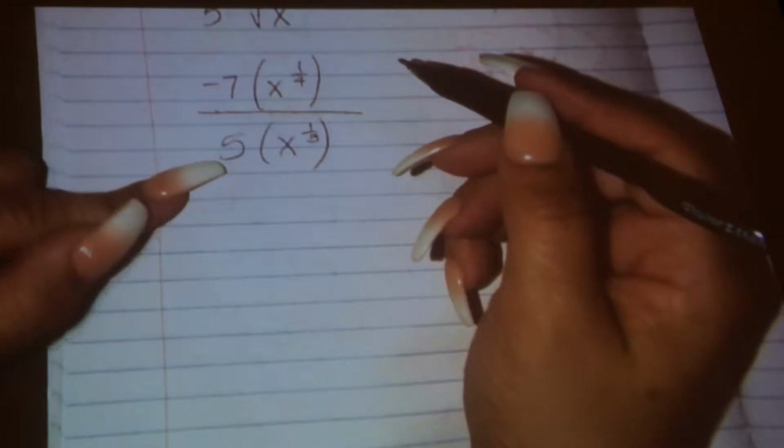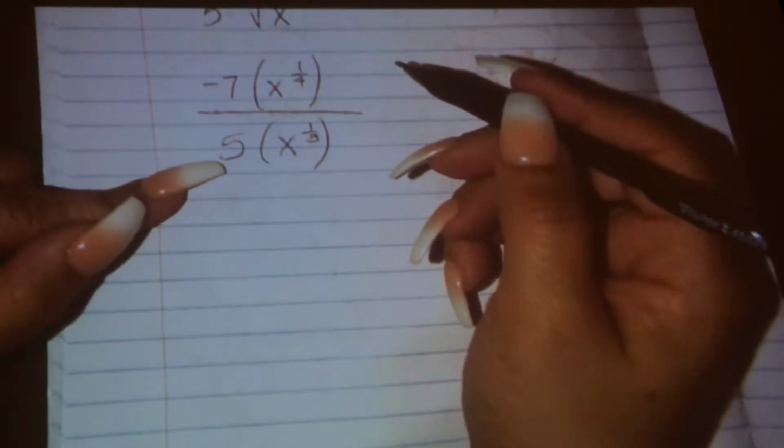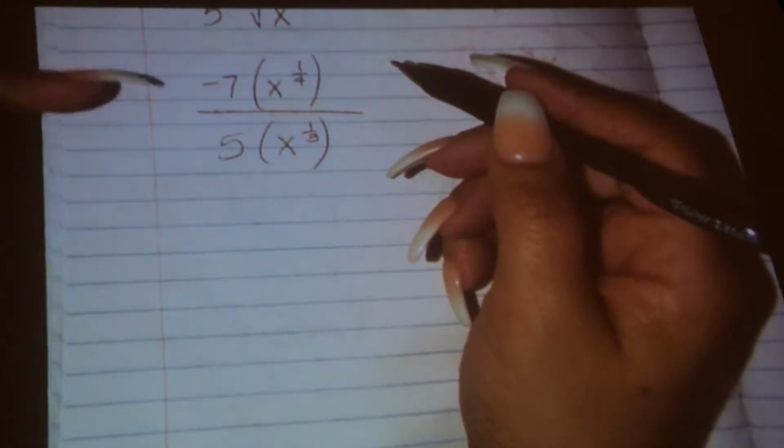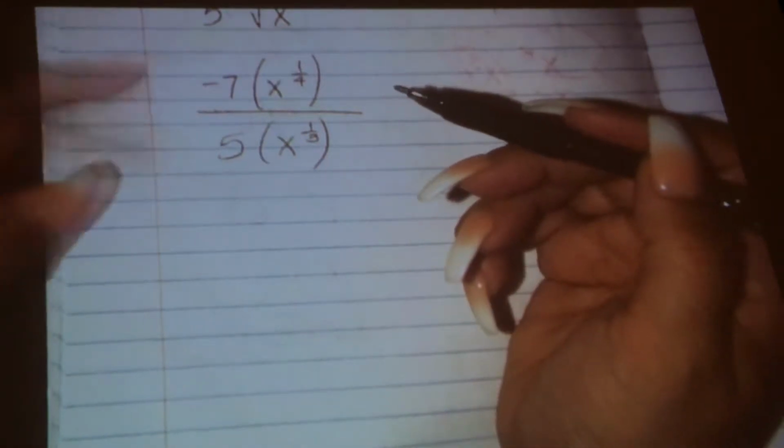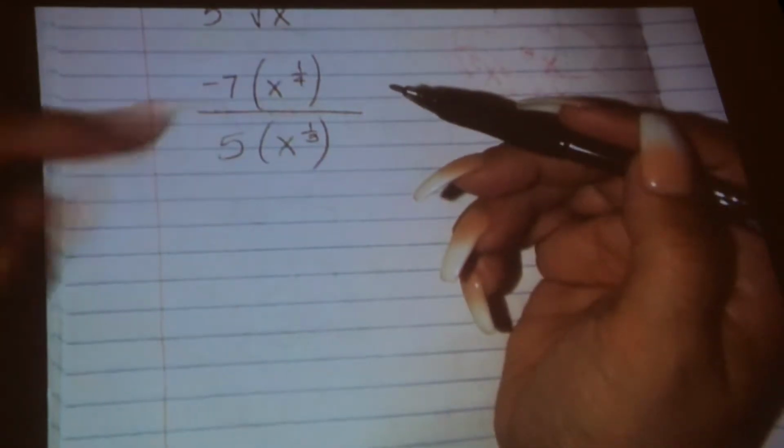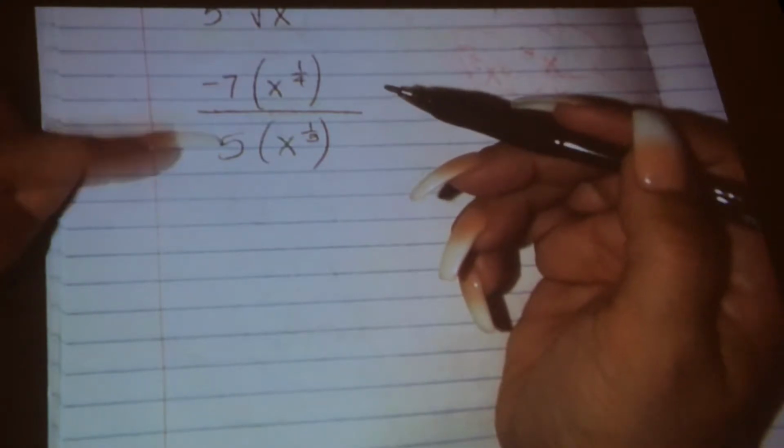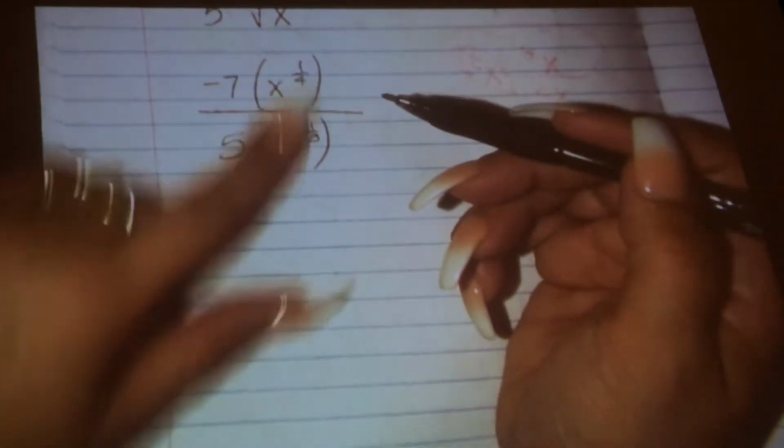All right, so we have again exponents, and we're going to subtract. Are we going to subtract negative 7 minus 5? When is the only time you subtract? If it's an exponent. You're not going to go negative 7 minus 5. These are whole numbers. You're going to divide these numbers. But you are going to subtract these exponents right here. Can you do that for me, please? 1/4 minus 1/3. Do it on your own.